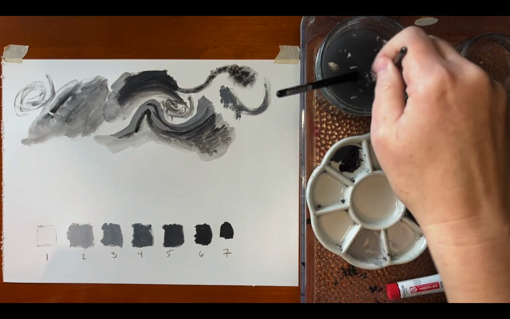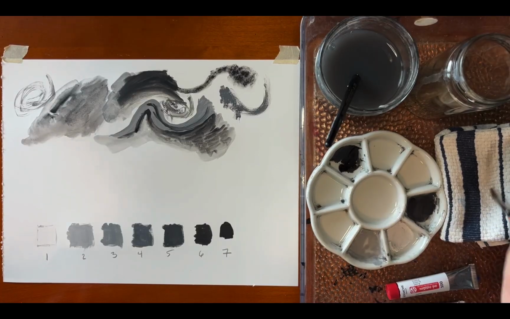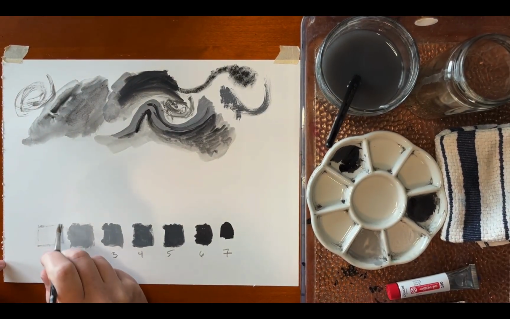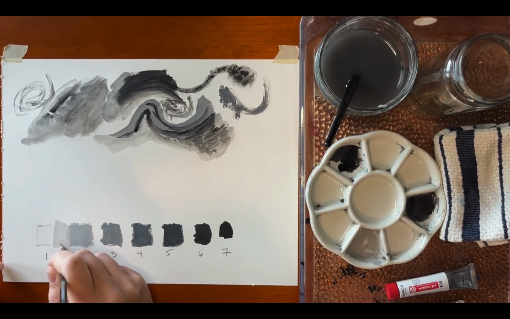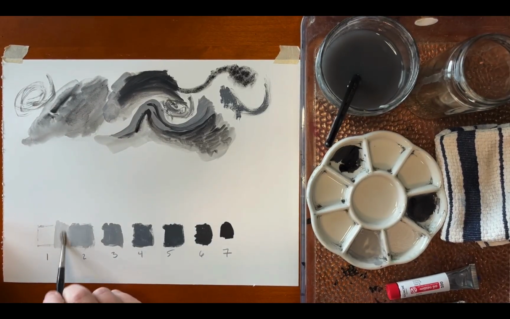Let me see if I can get it even lighter. It does not have to be perfect. This is really just an exercise. There we go. I'm making an in-between. This is my 1.5. So there's no mistakes here.